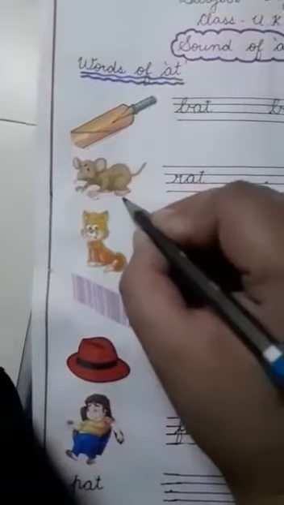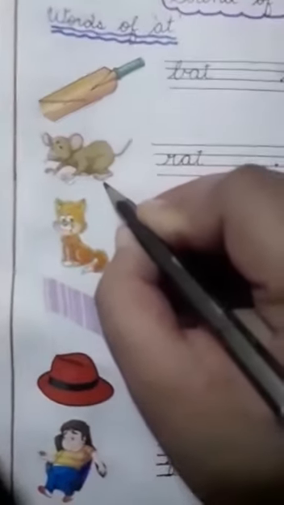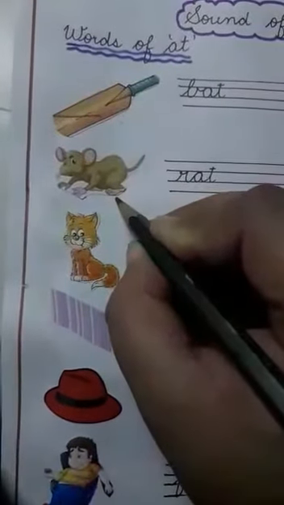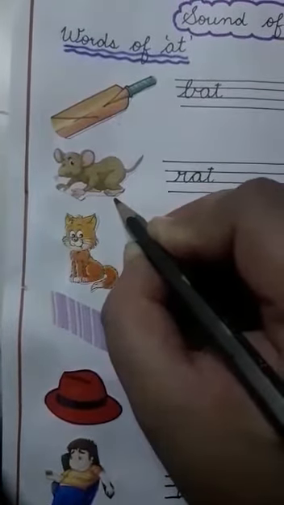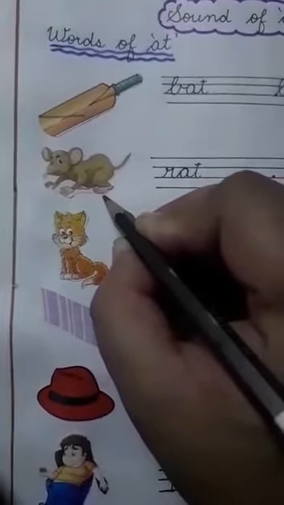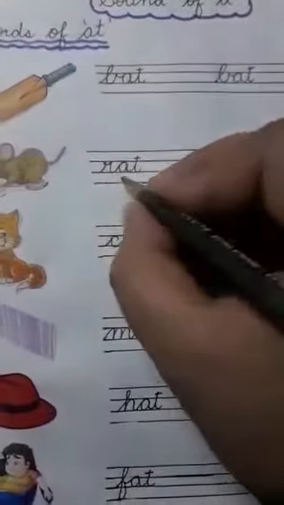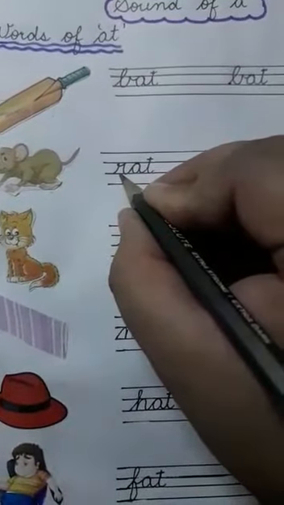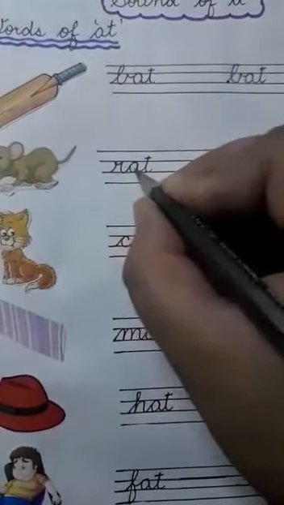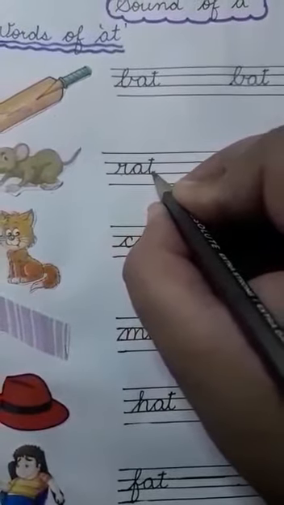Okay, which is the next picture? This is rat. Have you seen rat? In Tom and Jerry, Jerry is a rat? Yes, and he's very naughty. Rats are very naughty. So how to write rat, children? R, a, t, rat.